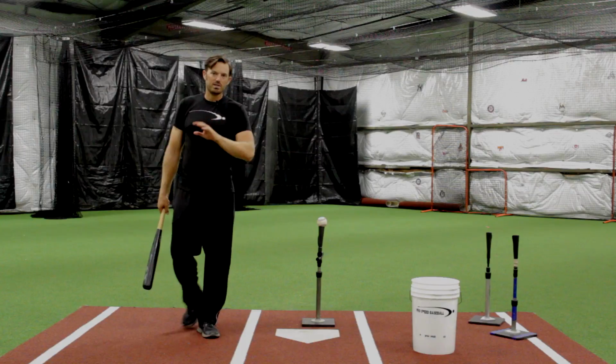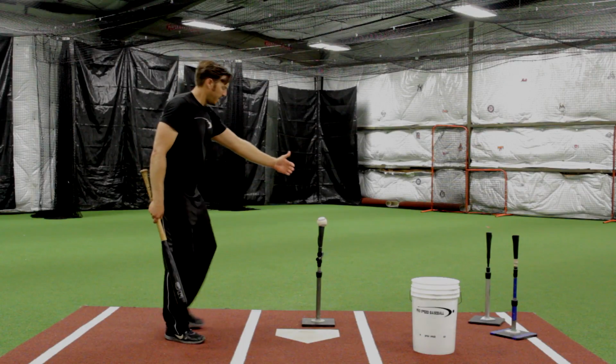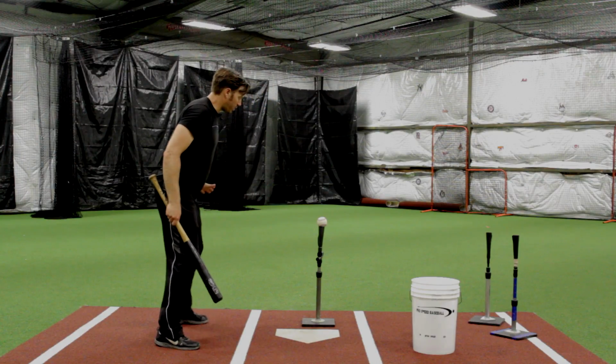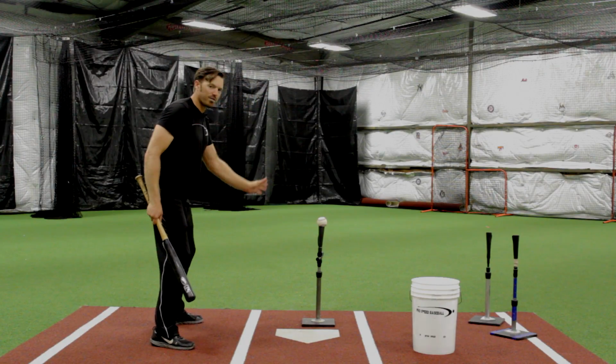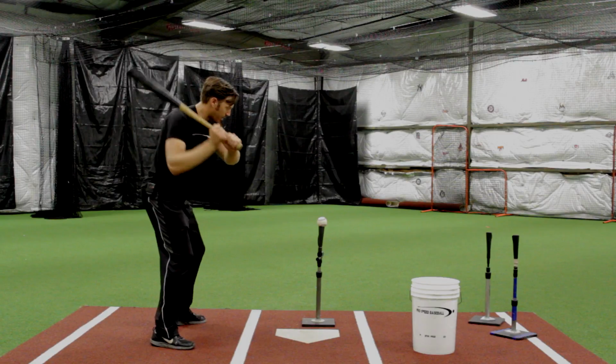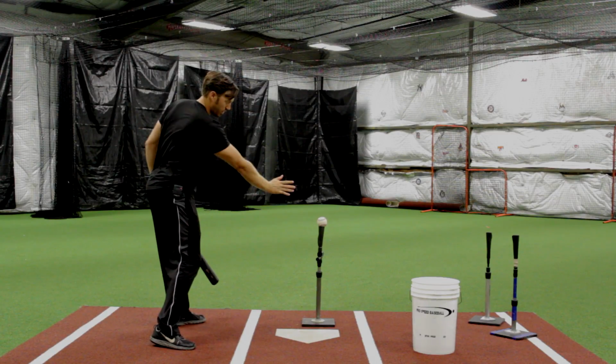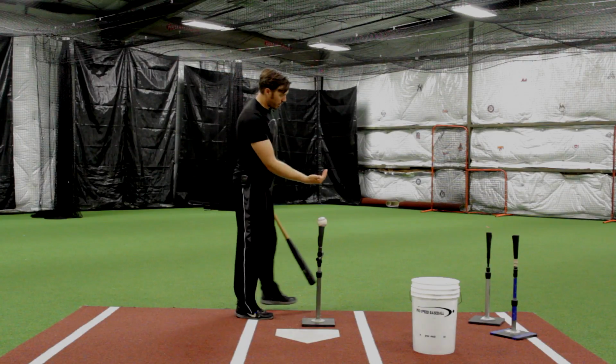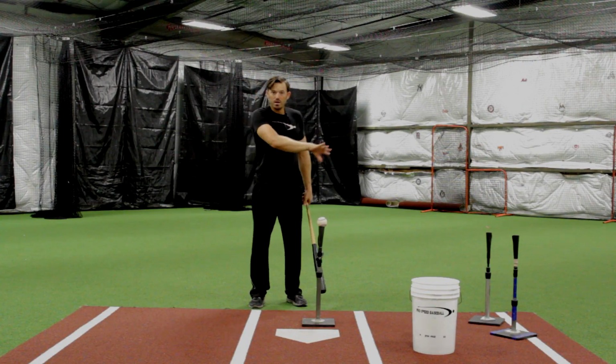The number one thing that I see in tee setup that is incorrect is we set up with this tee too close to us. We want to make sure that if anything, we're erring on this tee setup being a little bit further away from us so that we can allow ourselves to get our hands, our direction and our release in front. Now the other most common one, of course, is the ball's too close to us this way.